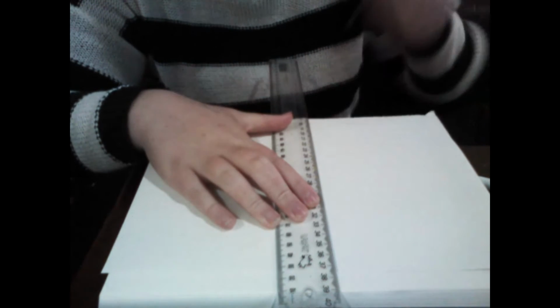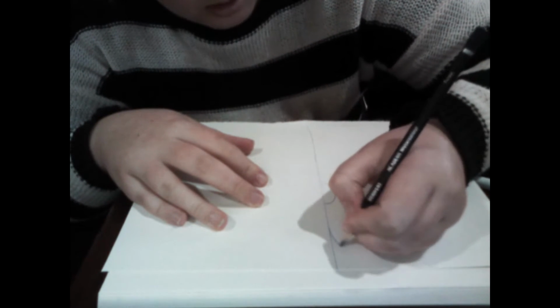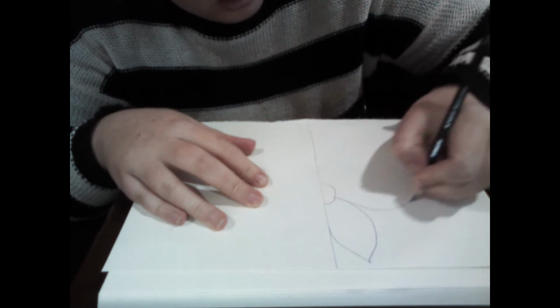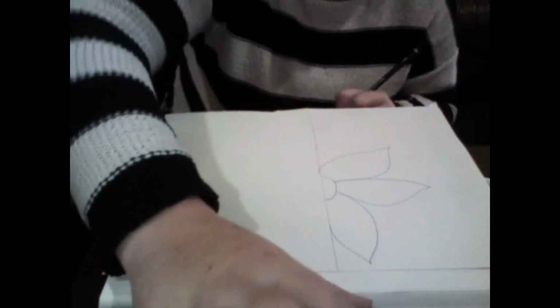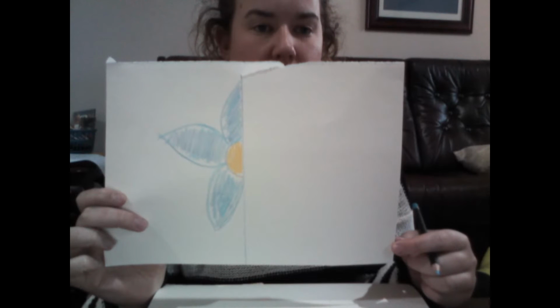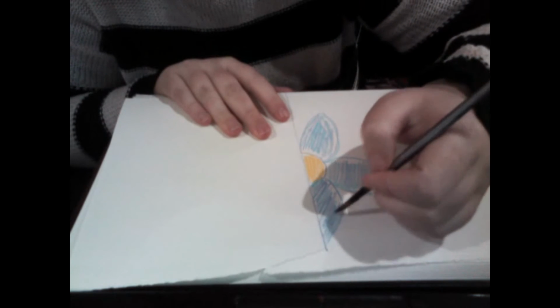So I've drawn a line down the middle of the piece of paper. Now I'm going to draw half the flower on this piece of paper, like so. As you can see, class, this is a drawing of my half of the flower. Now we're going to wet our paintbrush because these are watercolours, and we're going to paint on the half that we have drawn. So we're going to get it nice and wet for this activity.